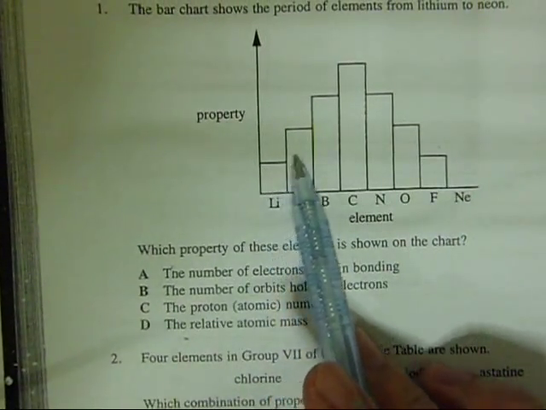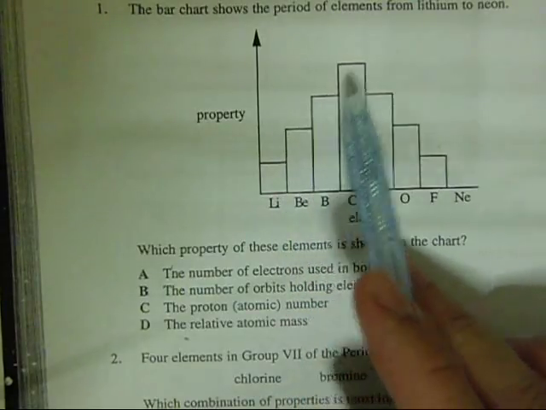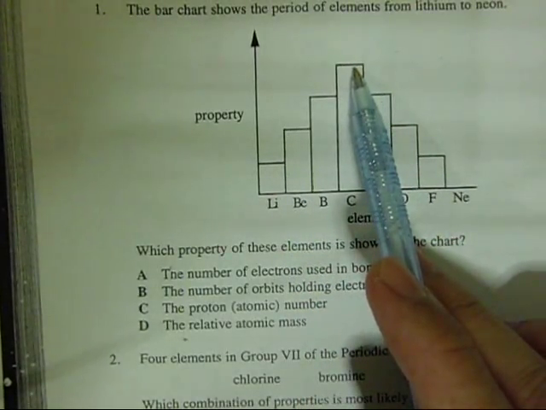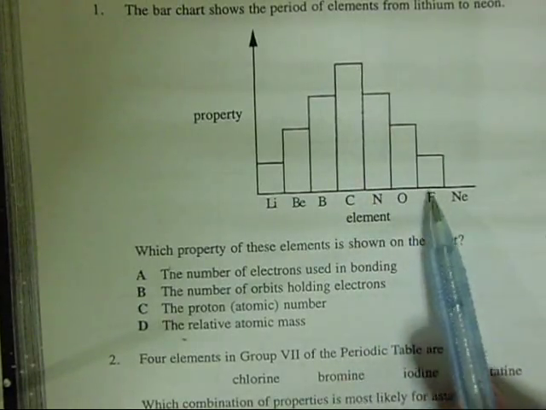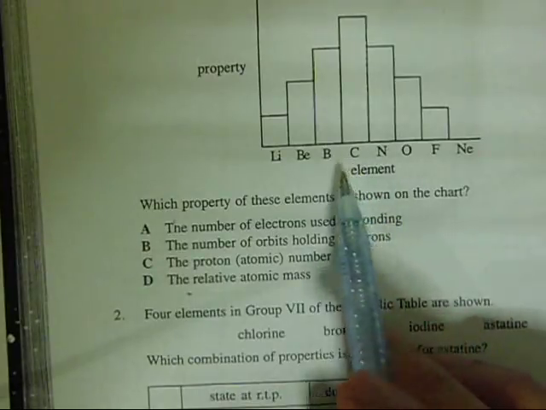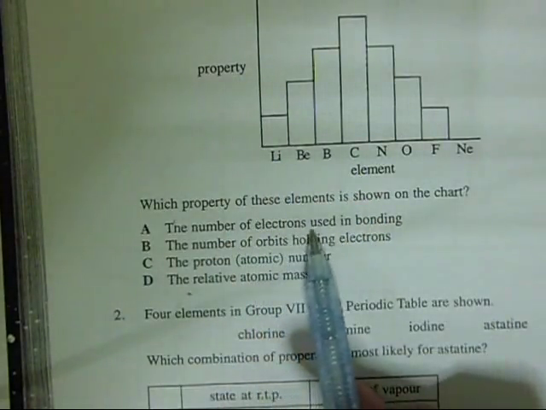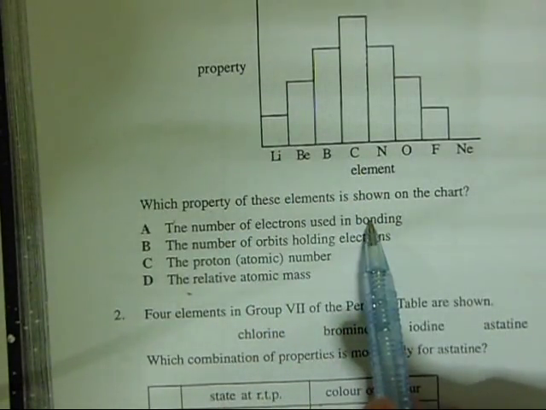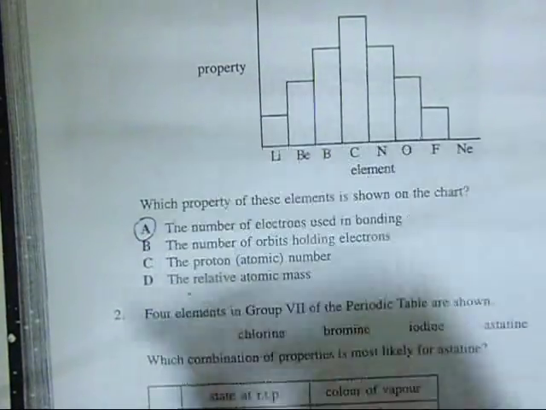It would go up all the way from lithium, beryllium, boron. The highest is carbon because it has 4 valence electrons. Then after that it would drop down. So for this particular question, this chart actually shows the number of electrons used in the bonding, so it's A.